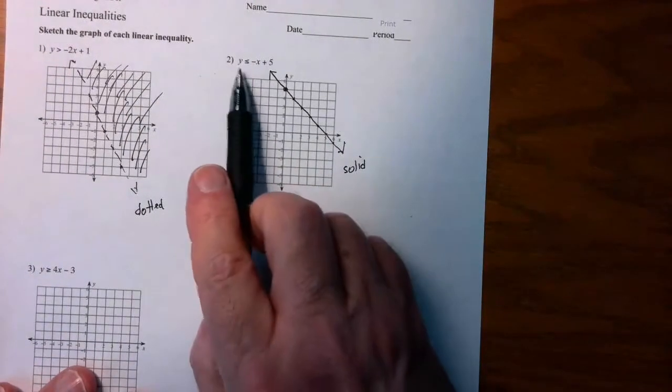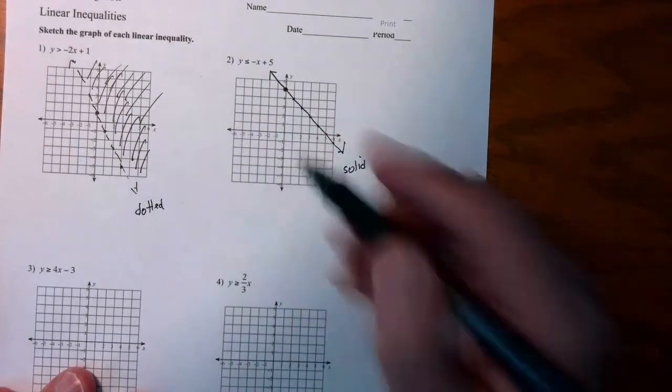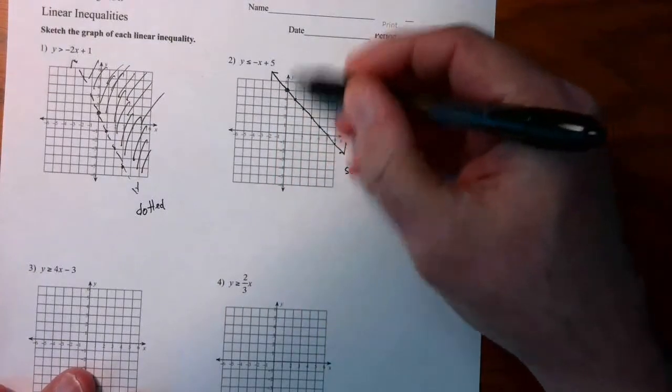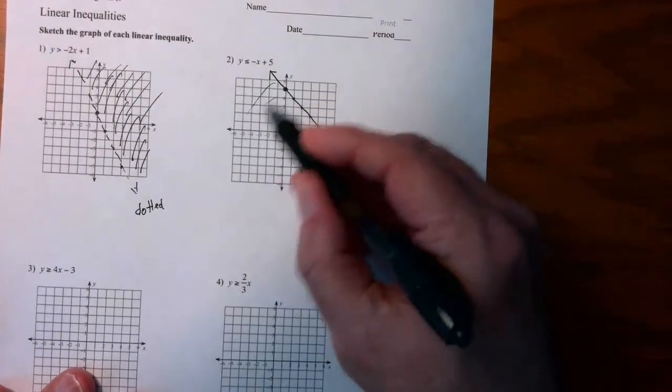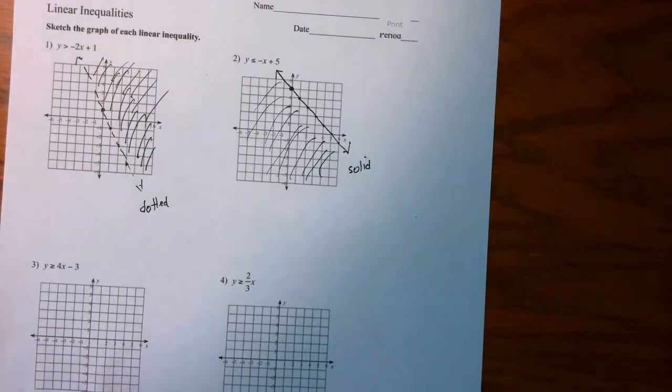And this says y less than or equal to, so it's below this line. Again, look at the y-axis. Below, like that. Okay?